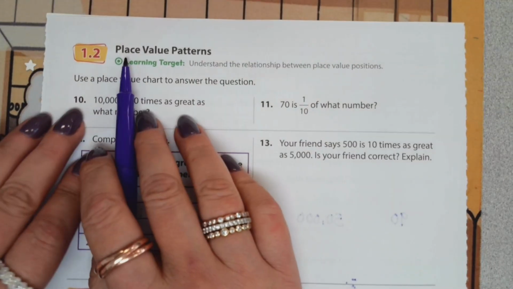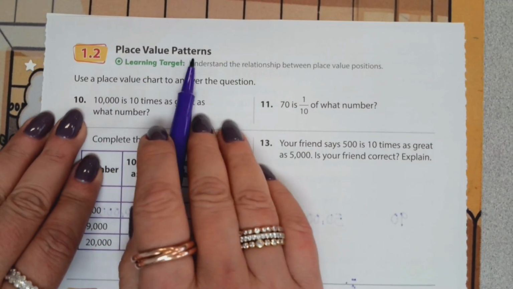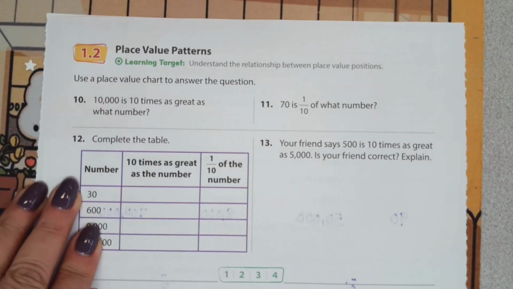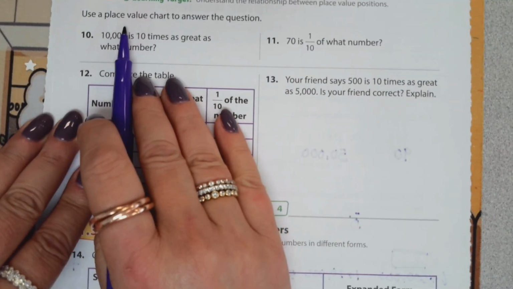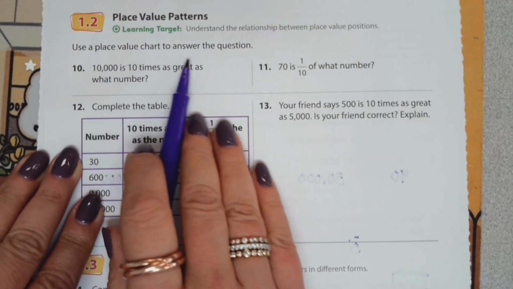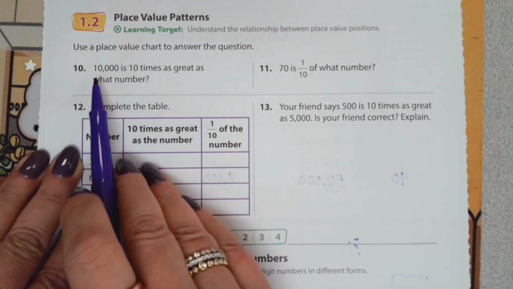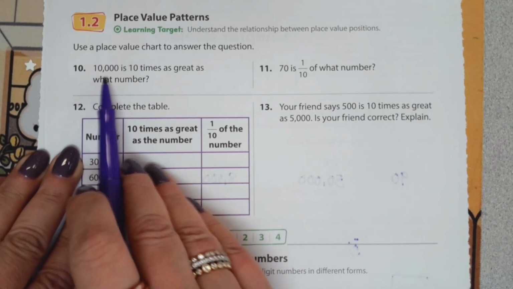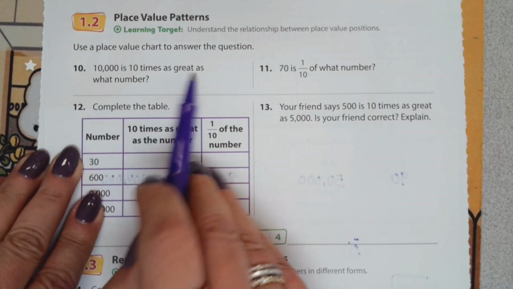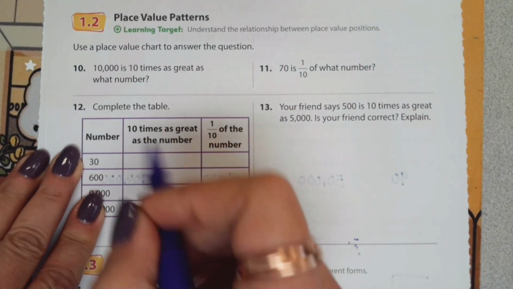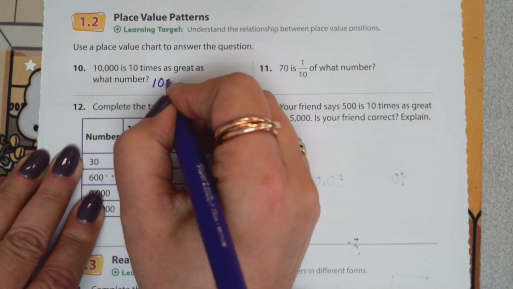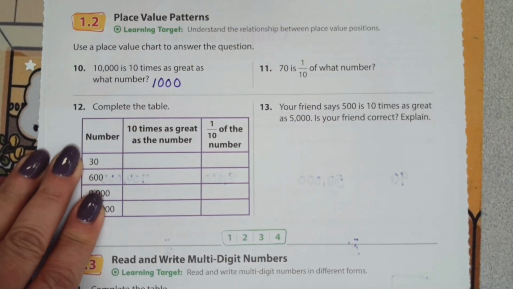So lesson 2 was practice value patterns. Okay, the value patterns. Let's do this. Lesson 1.1 was easy, guys, right? It wasn't hard, okay? So it says use a place value chart to answer the question, okay? Now, 10,000 is 10 times as great as what number? 1,000. Very good. Then 10,000 is 10 times as great as 1,000.